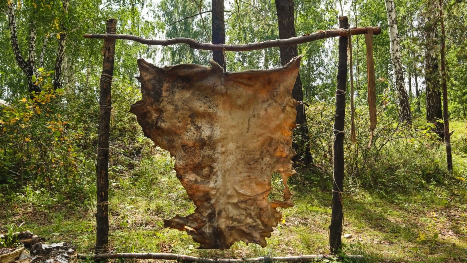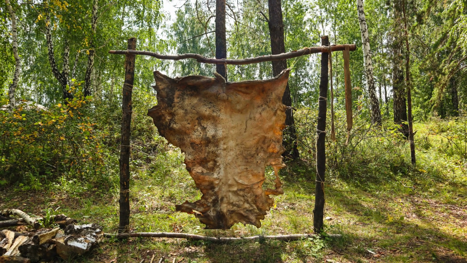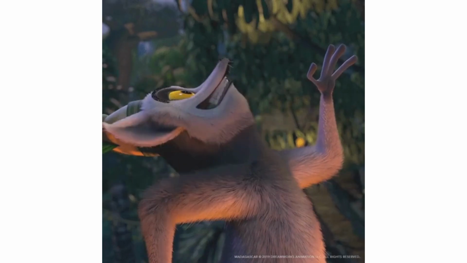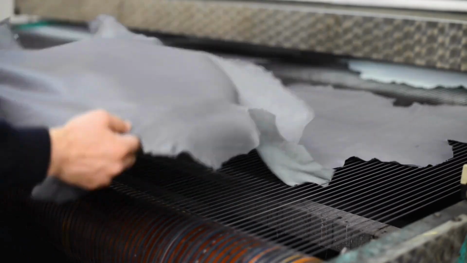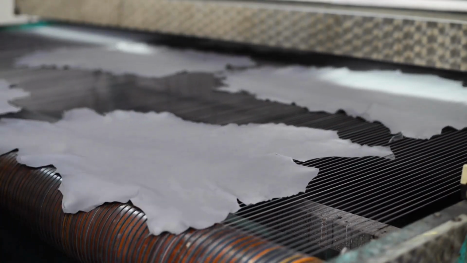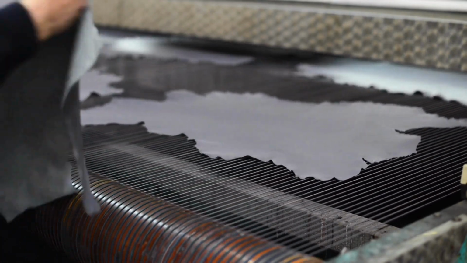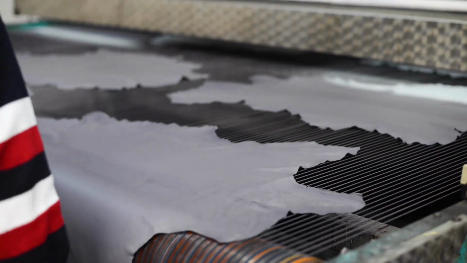Then the hide needs to be dried. If your character wants a soft hide, they will need to flex, stretch, and move it every 10 to 15 minutes until it is fully dry. Then they have a nice, soft hide. Hides can be used for many things, including, but not limited to, clothing, teepees, tools, string, and more.